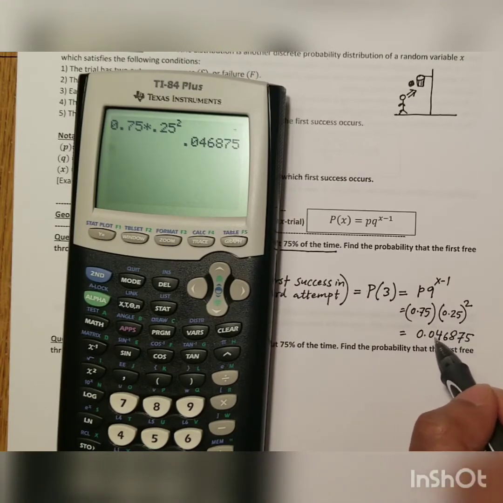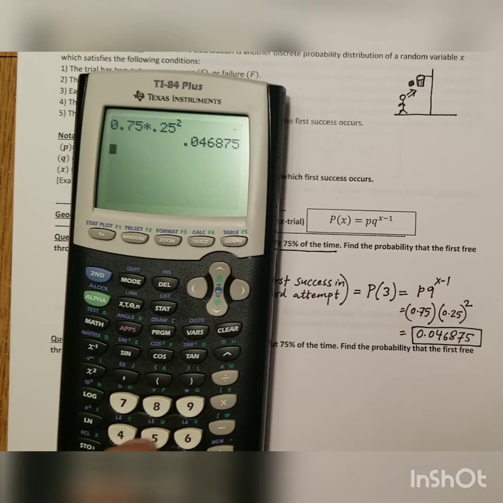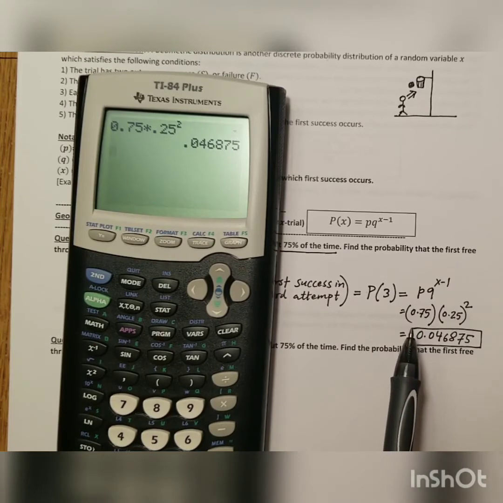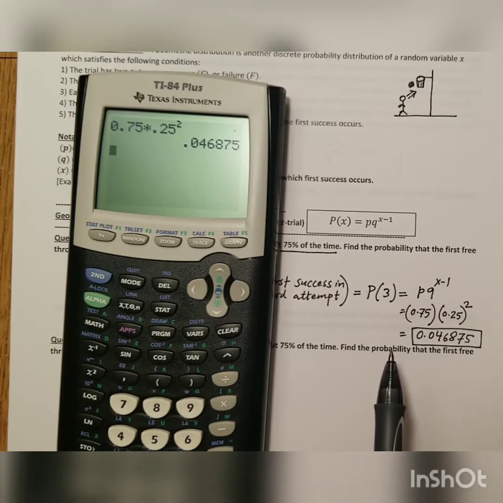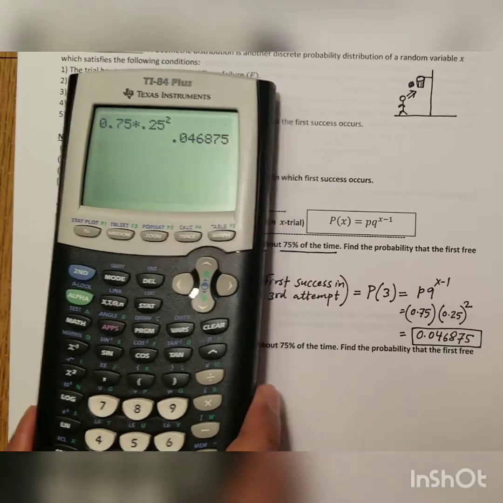Don't round it to too few, like 2 or 1 decimal place. I suggest at least 4 decimal places. So this is the probability. Here we need to find p, then q and x. We don't have n, so we just have p, q, and x.